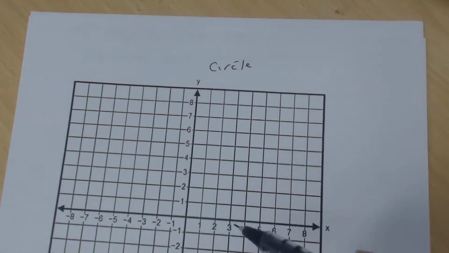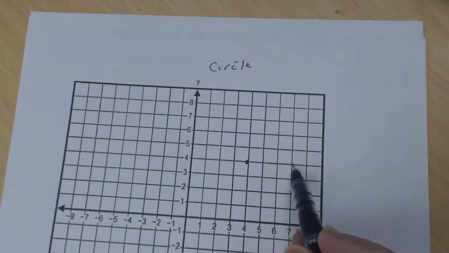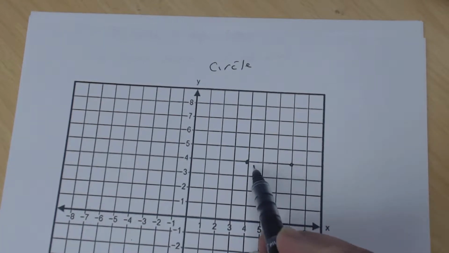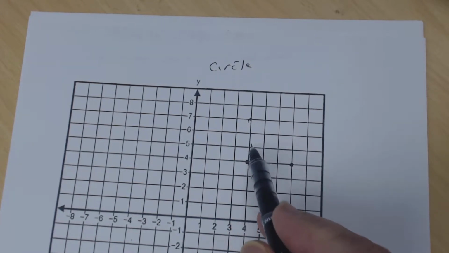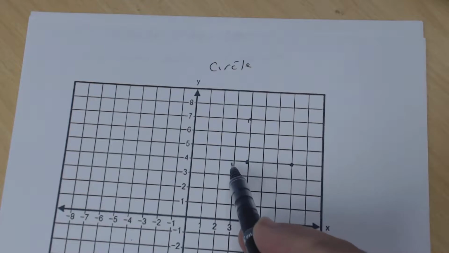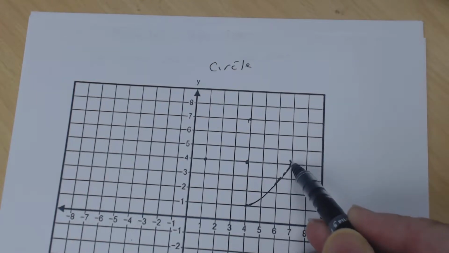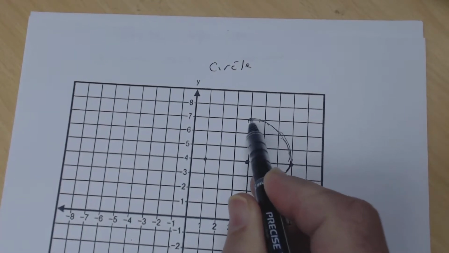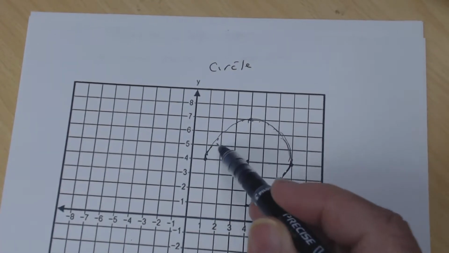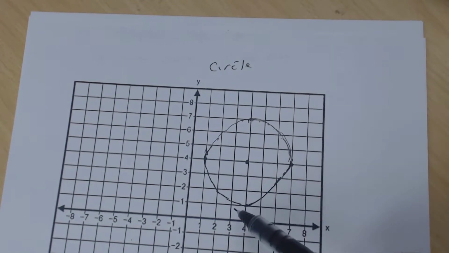So in other words, let's suppose that this right here was my center, and let's say my radius is 3 units. I'm going to go 3 units to the right, 3 units to the left, 3 units up, and then 3 units down. Then all I'm going to do is do the best I can with connecting these points, making it look like a circle. It's not going to quite look like a circle, but we'll use that to discuss this definition.